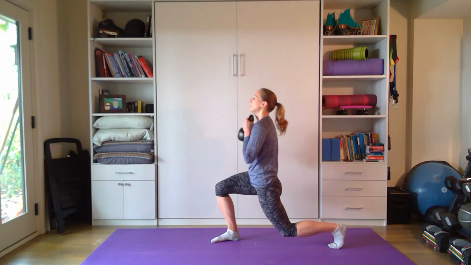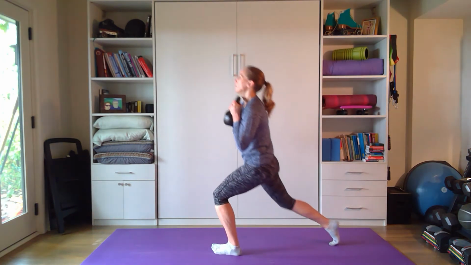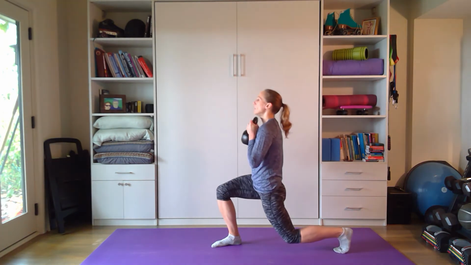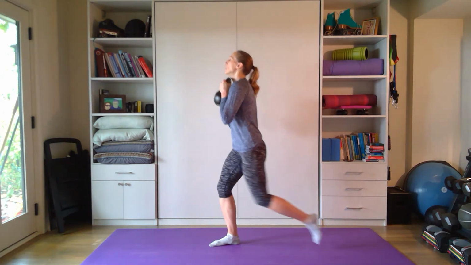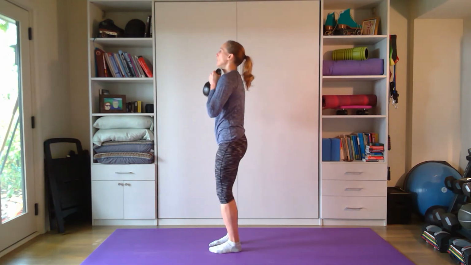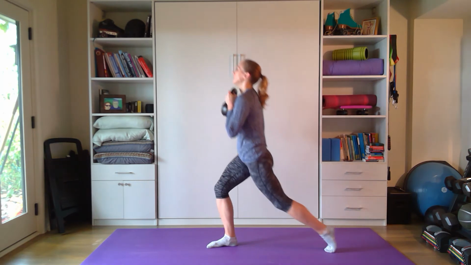So again, now just holding the kettlebell near the ball part, near the round part. You can just use it, like I said, as a weight. You could flip it over and hold it that way, but I like holding it like this.